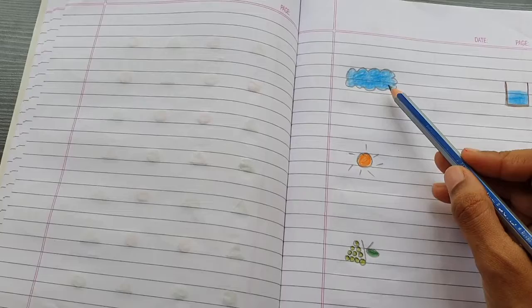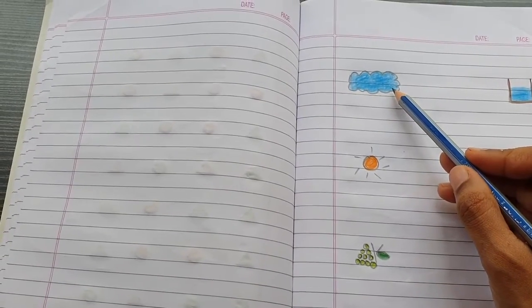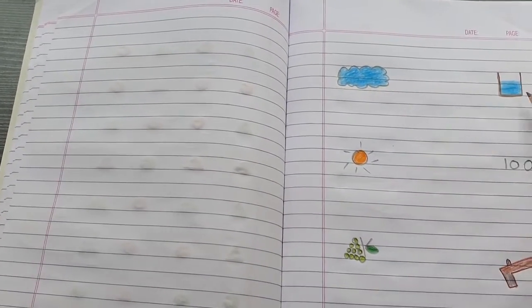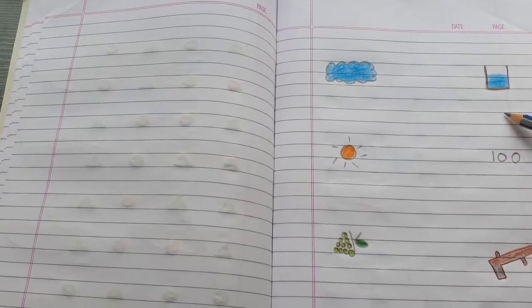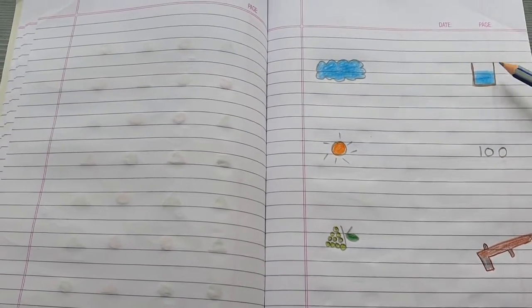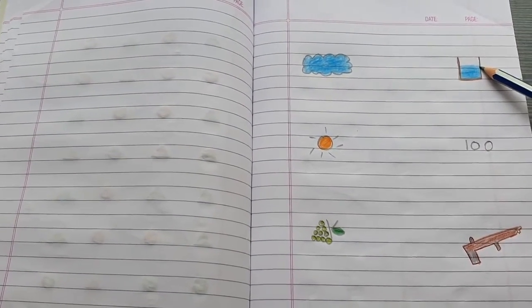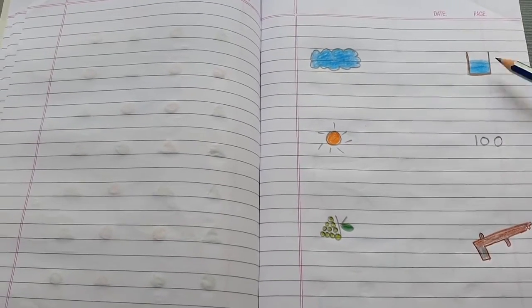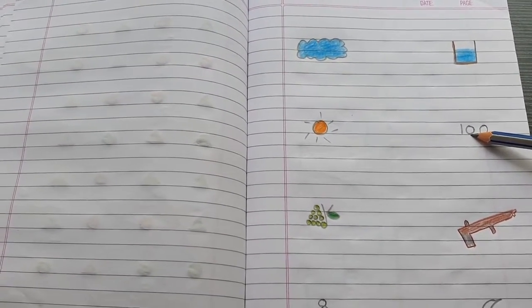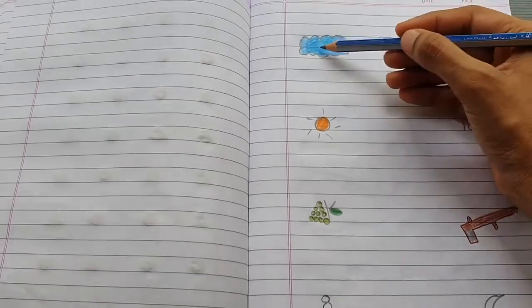Worksheet, what is this? Cloud. What is the ending letter? D. Now, do you find anything that ends with D? You can go like this. What is this? Glass. Glass. And does it end with D? Nope. What is this? Does it end with D? Yes. So you can draw a matching line.